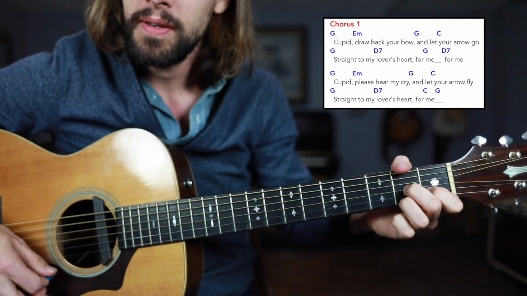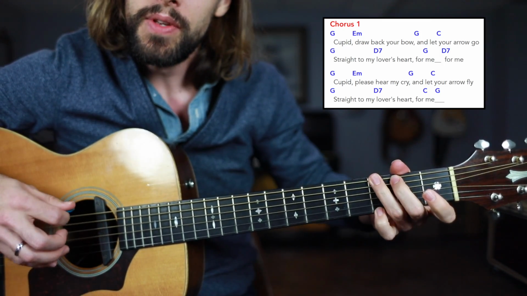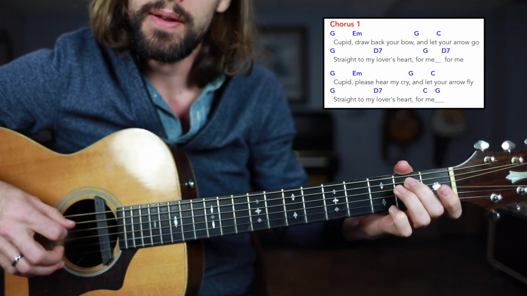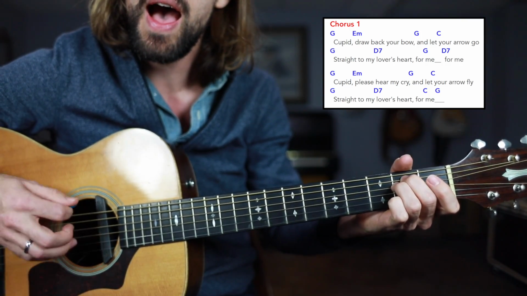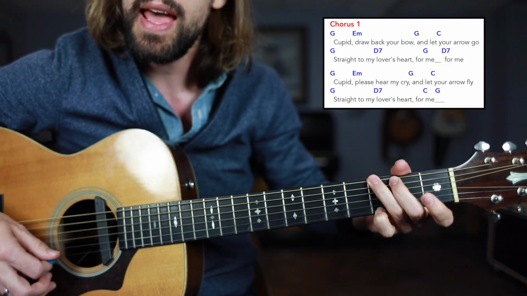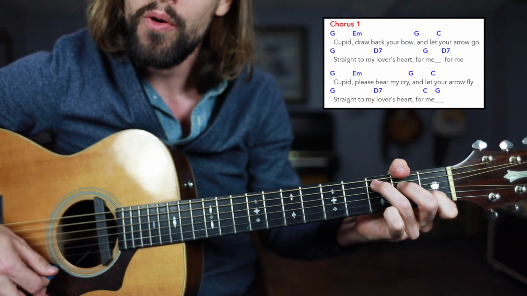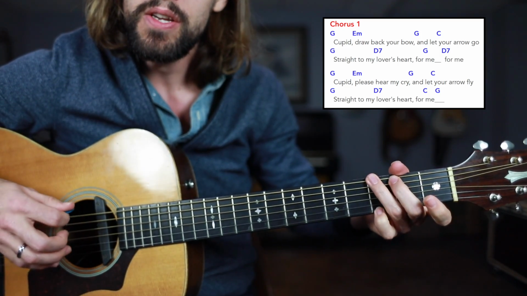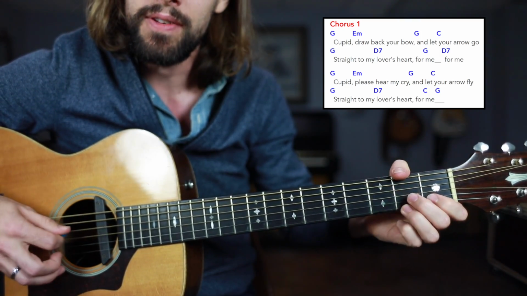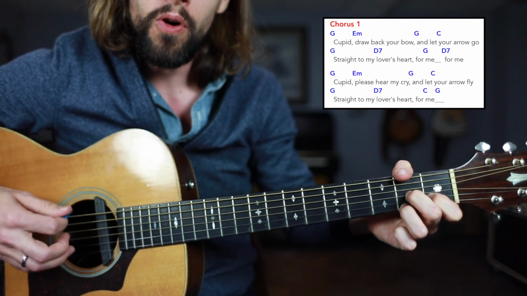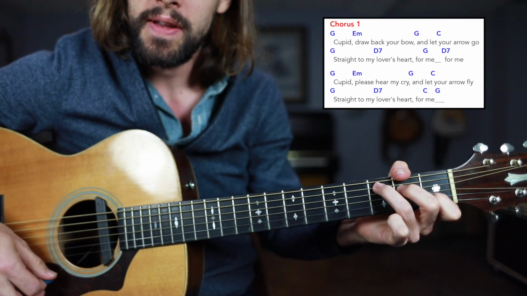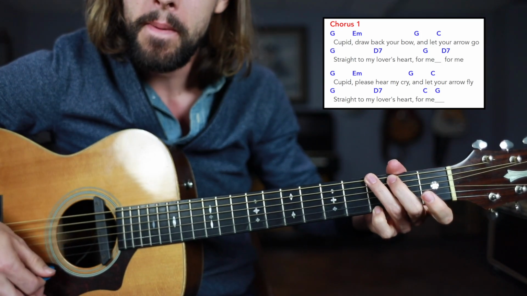D7, and G. Cupid, E minor, please hear my cry, and lend your arrow fly. The G chord, straight to D7, for C and G.